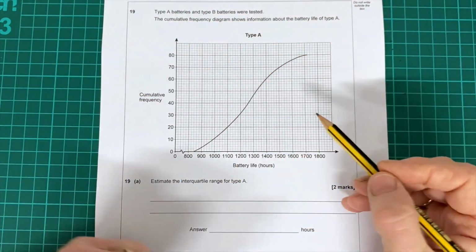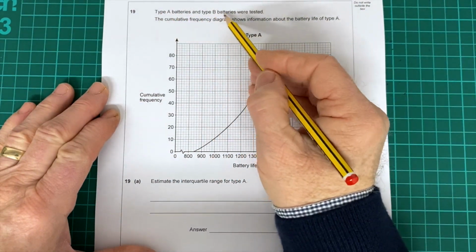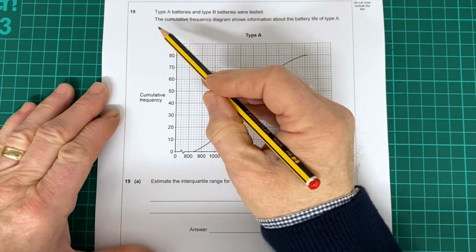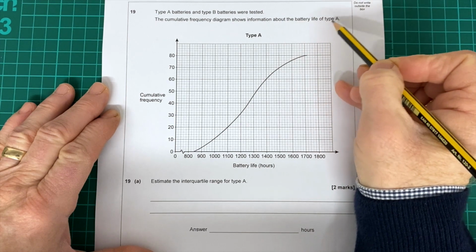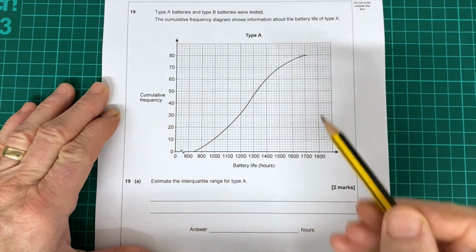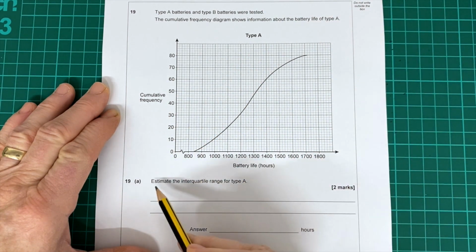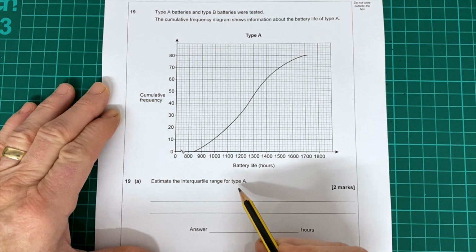Question 19. Type A batteries and type B batteries were tested. The cumulative frequency diagram shows information about the battery life of type A. Estimate the interquartile range for type A.